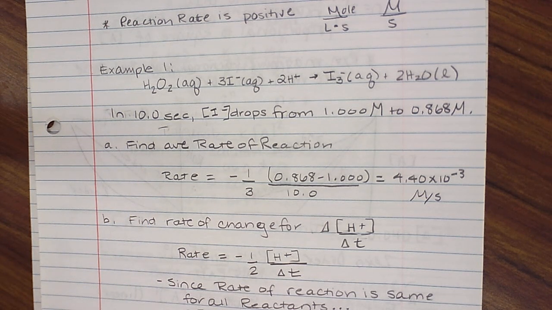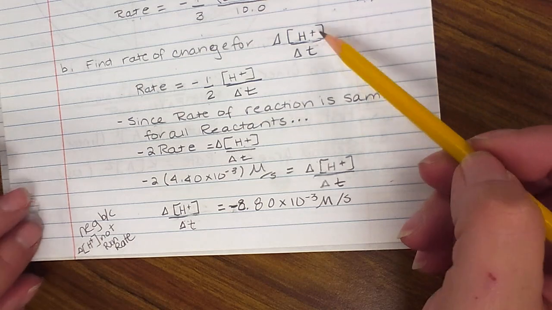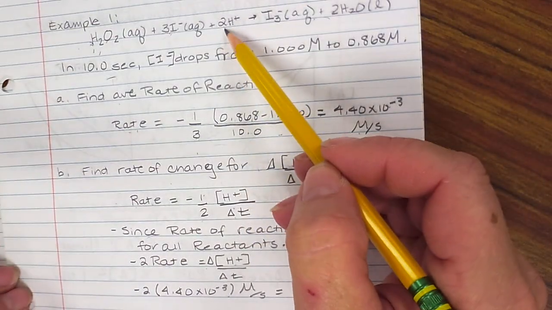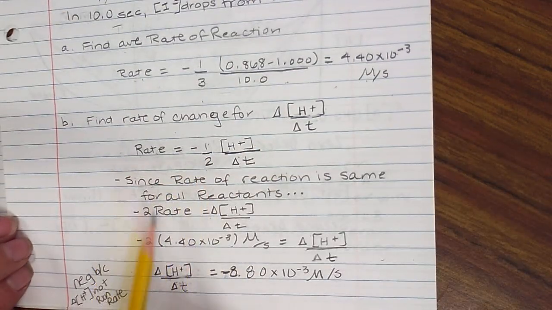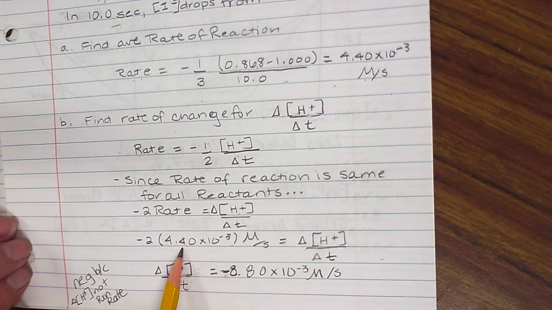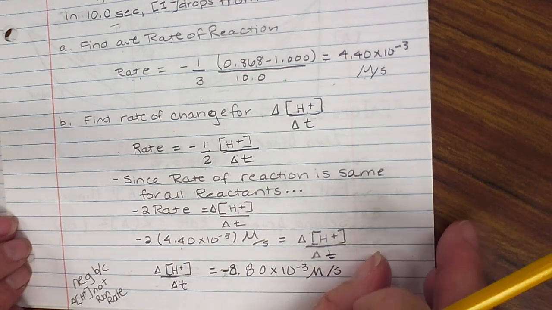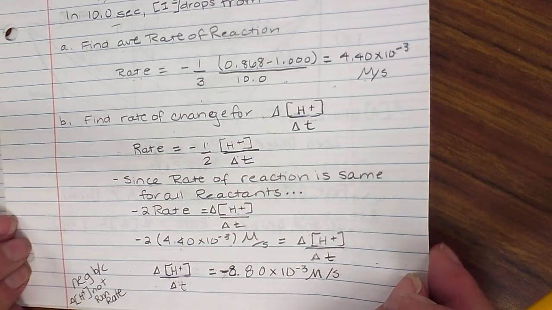Yes, okay. All right, so we're finding the rate of change. The rate of change, because of the stoichiometry, is going to be twice the rate of the reaction. So I put negative 1 over 2, 2 times the rate, which I plugged in, and then I get negative. And this is negative because it is decreasing. Questions? Okay, let's move on.